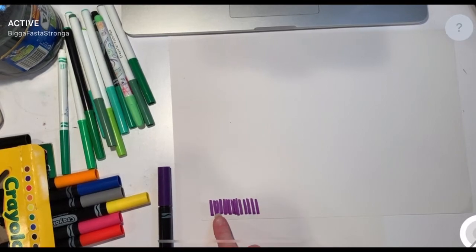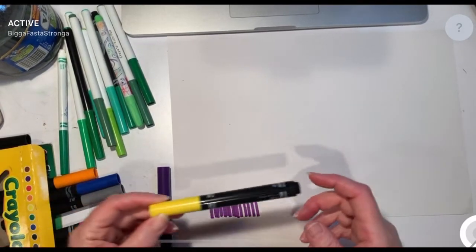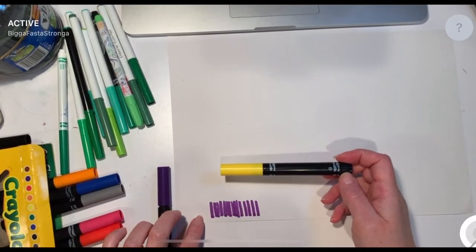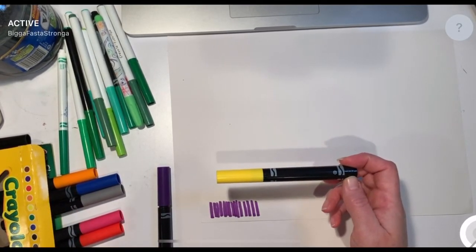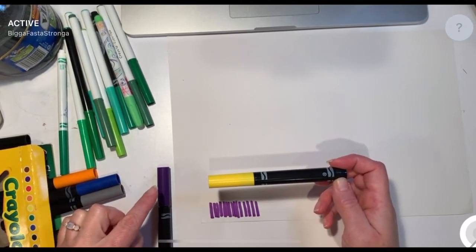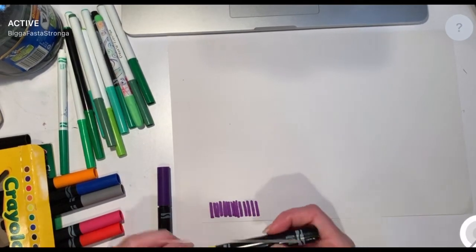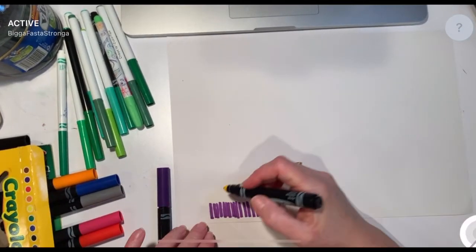I'm going to contrast it by changing the color. Now, the complementary color of purple is yellow. That means that the colors that are across from each other on the color wheel, that's what complementary colors are. They always make a really nice contrast.